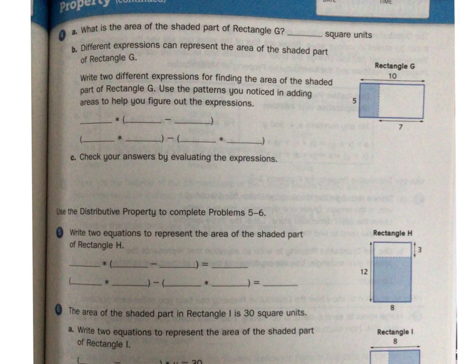If we continue on the next page, page 183, we're going to see some similar problems, except this time some of them are shaded in. So let's look at some of these. What is the area of the shaded part of rectangle G? So we want to know just this section right here. We don't care about the whole rectangle.